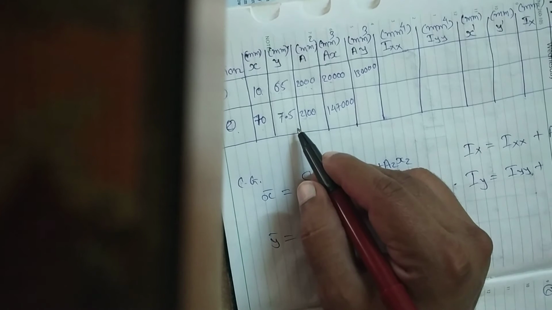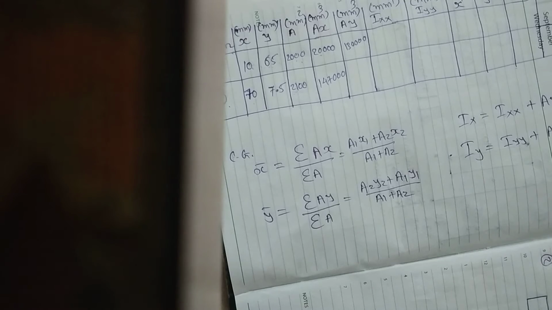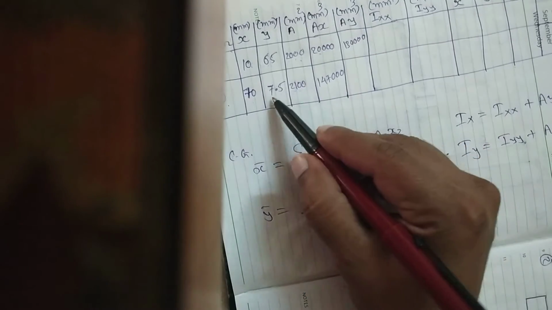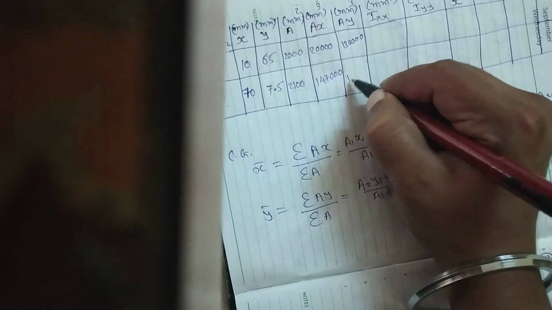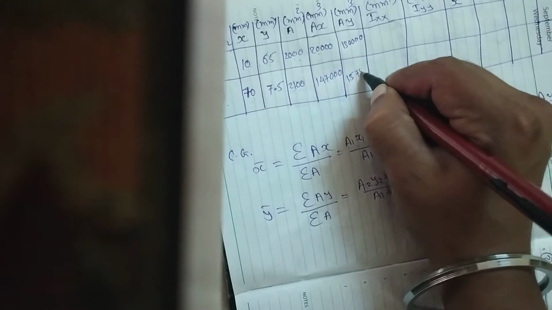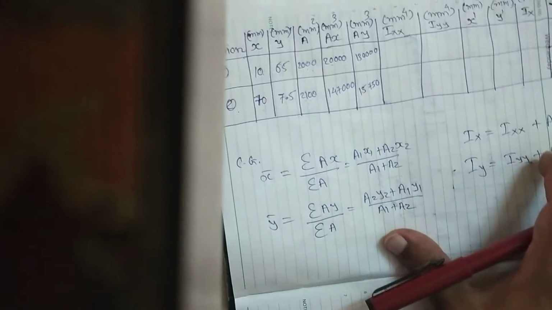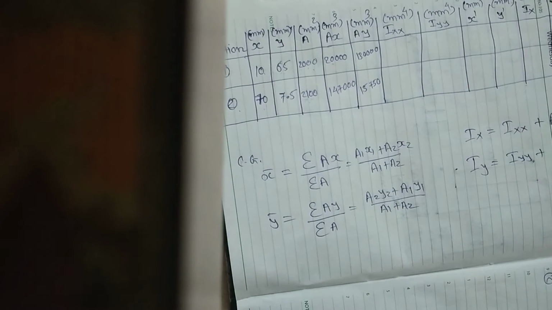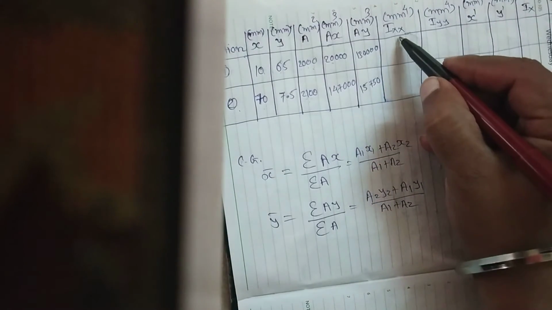If you multiply 7.5 into 2100, then you have this value 15,750. Alright, so this one is your answer. So it's 15,750, and here is Ixx and Iyy.